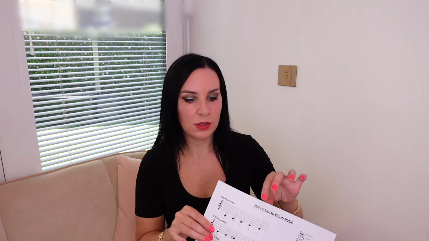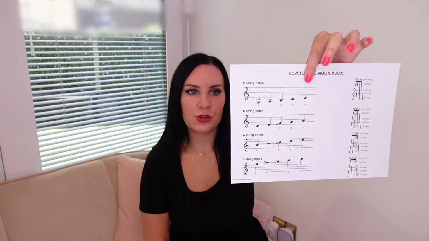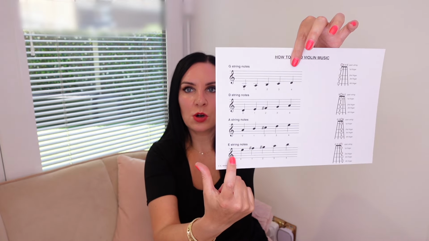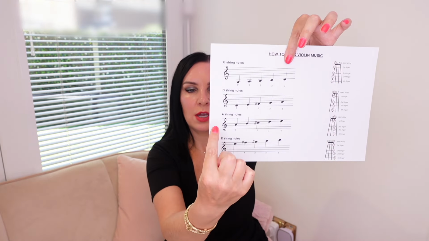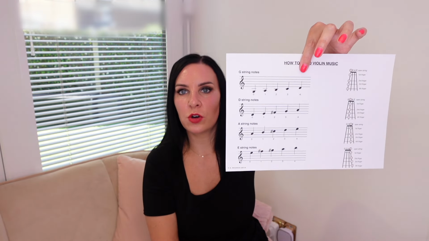And the second thing you need to know is where those are on the sheet music, because we're going to start reading sheet music and we're going to start learning and playing some exercises. So if you have a look at this sheet here, you'll see the 4 open strings for each string on the sheet music are the first notes that we've got here. So these are all the notes that we've got on the E string, the notes we've got on the A, the notes we've got on the D, and the notes we've got on the G.